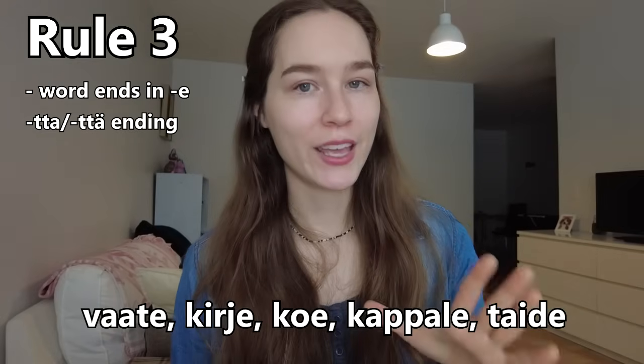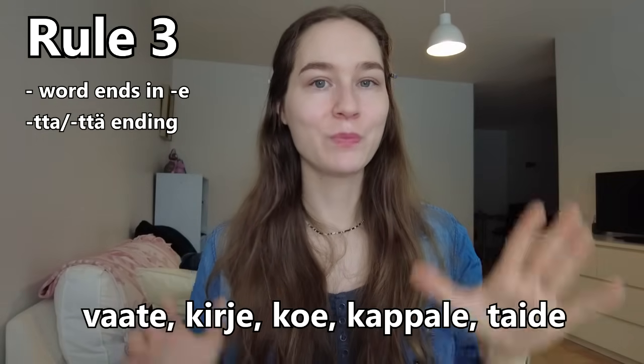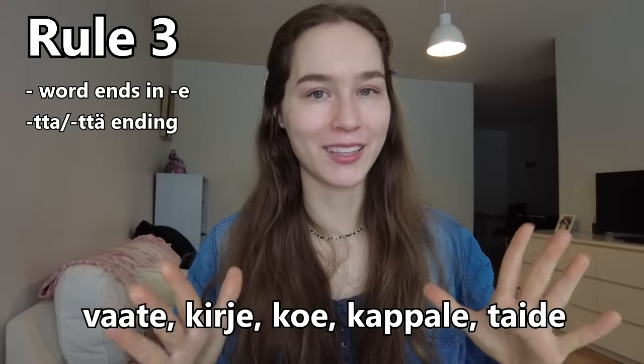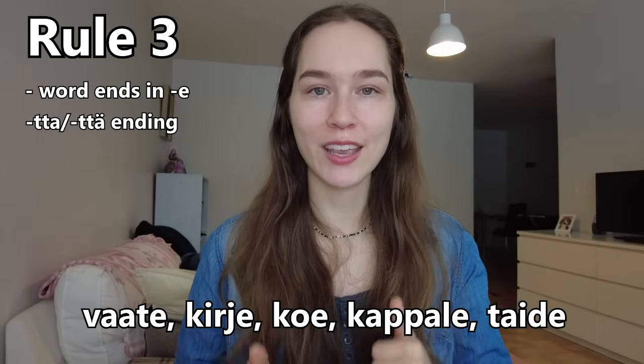I put a few examples for you to try out as well. Answers in the description box. Try your best to form the partitiivi of these words in Finnish.